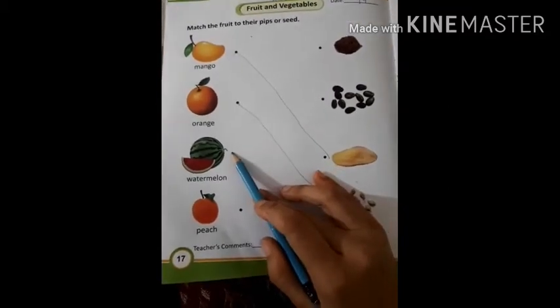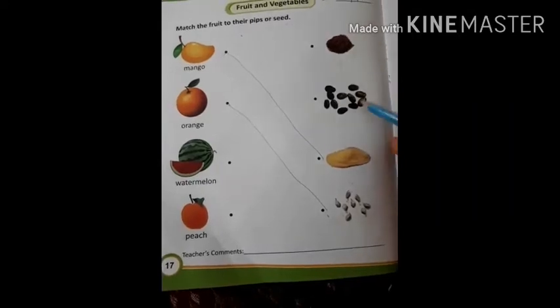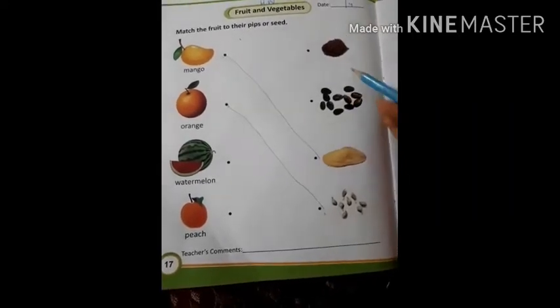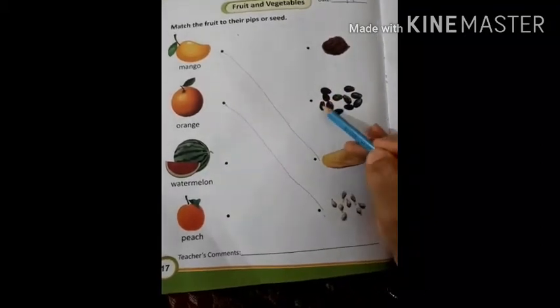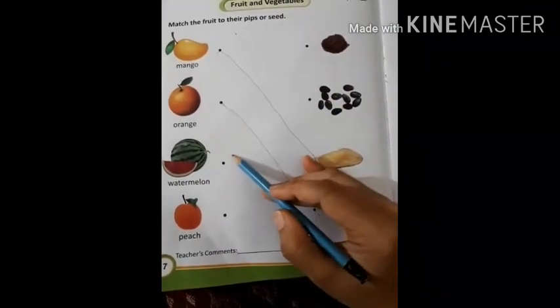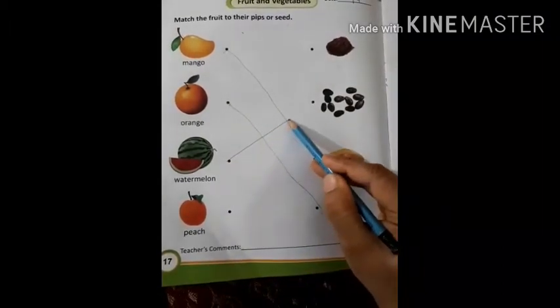Now here we have watermelon. Look at these seeds carefully. Which one is watermelon seed? This one or this one? Yes, this one is watermelon seed. So we will sketch a line from the watermelon to this seed like this.